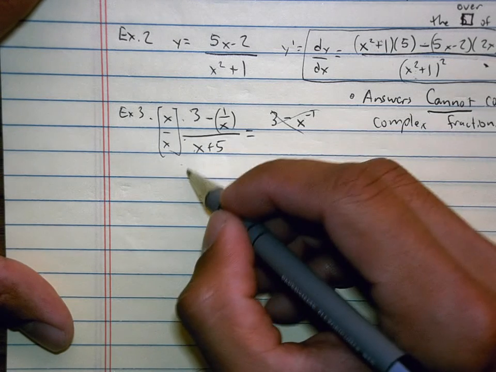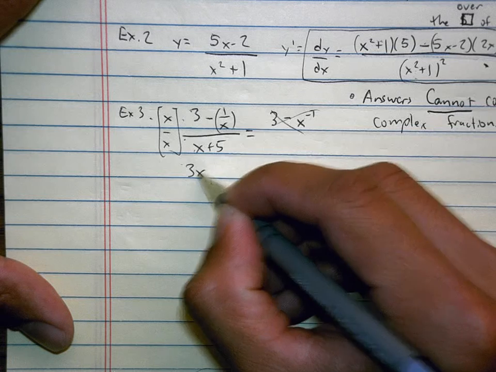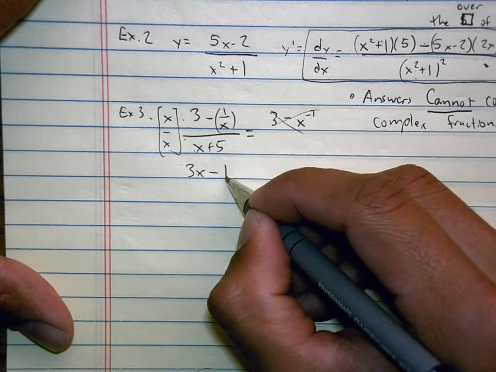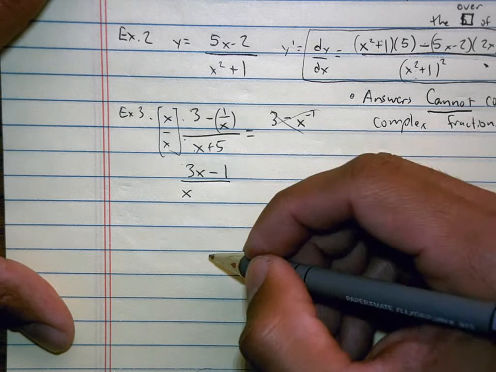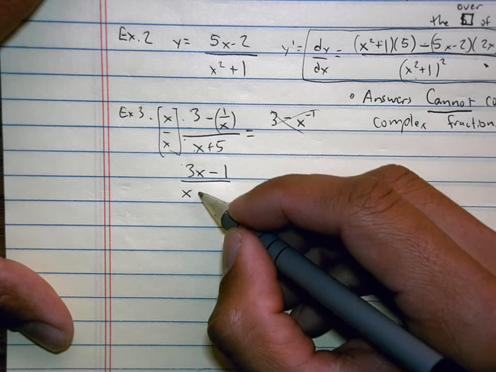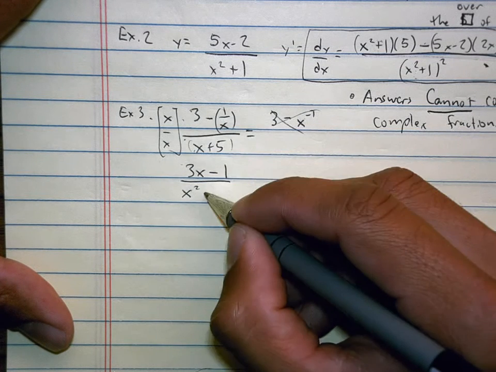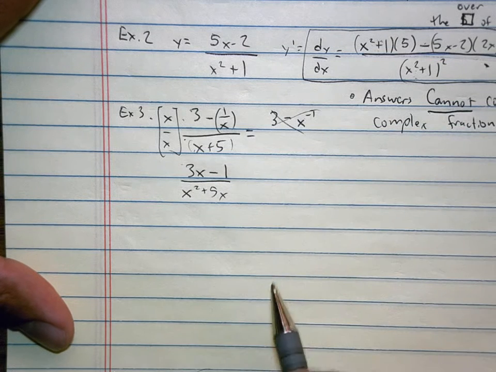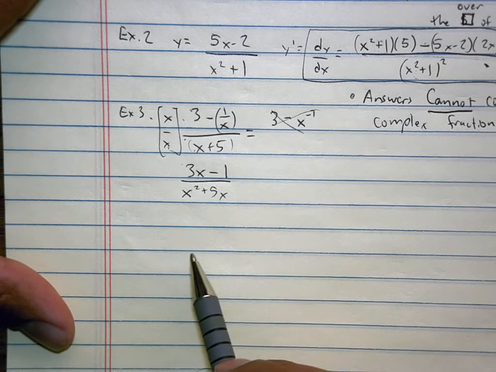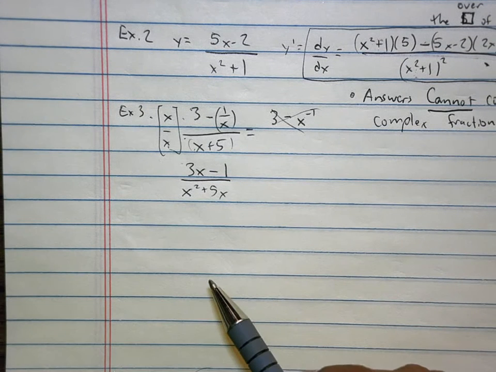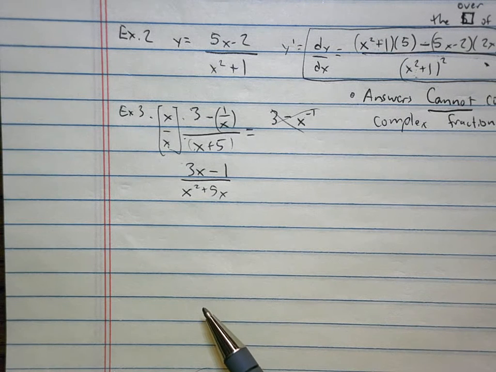And as I do, I get 3x minus 1 over x times, I would do x squared plus 5x. If I did not distribute this denominator, then I would have a product. And you don't want to have a quotient rule and a product rule inside a quotient rule. That would make it really hard. So always simplify beforehand, to make sure you're doing these things correctly.